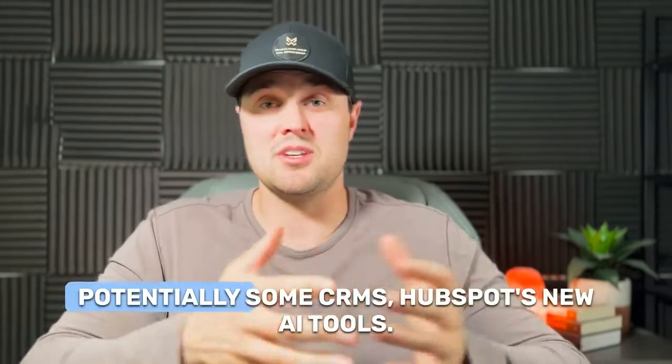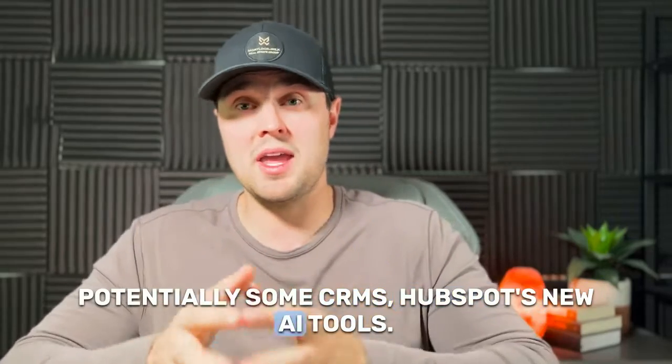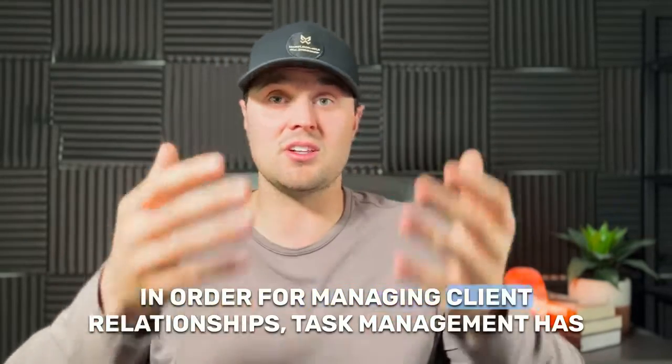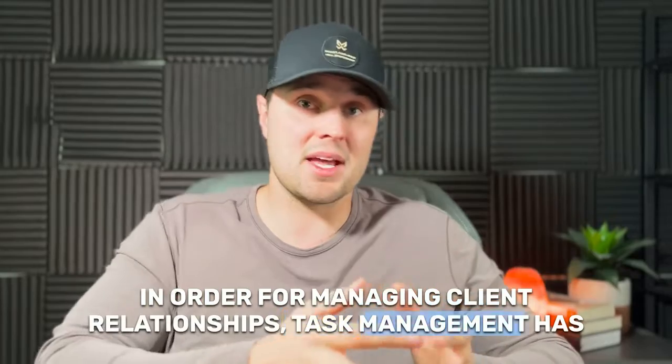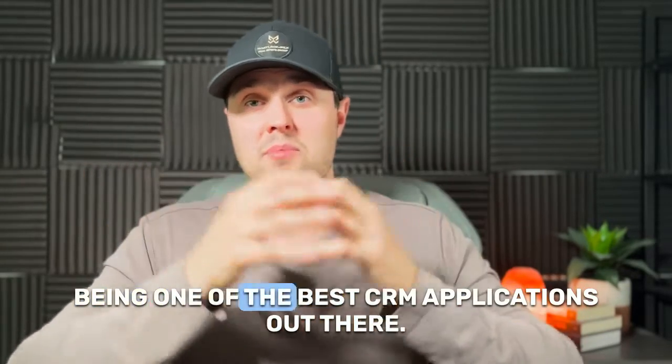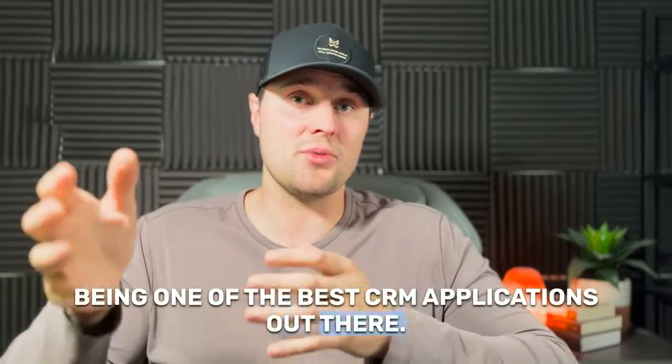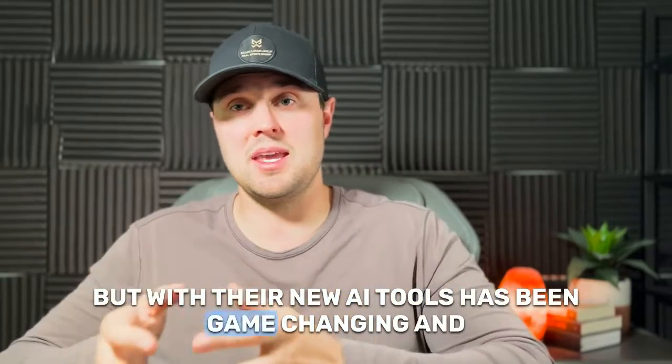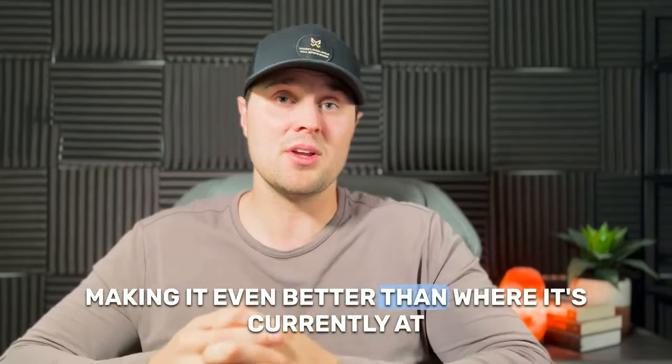Now moving into potentially some CRMs, HubSpot's new AI tools for managing client relationships and task management have been game-changing, which really is leading it to being one of the best CRM applications out there. But their new AI tools have been game-changing and making it even better than where it's currently at.